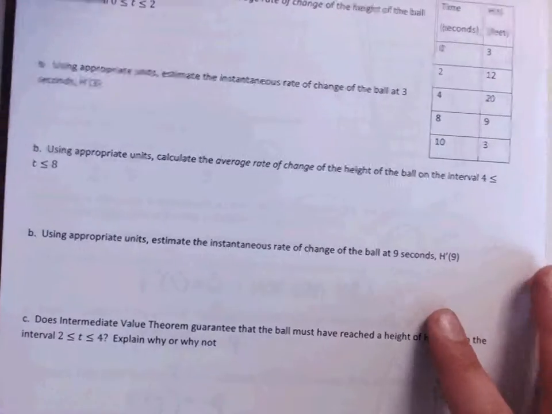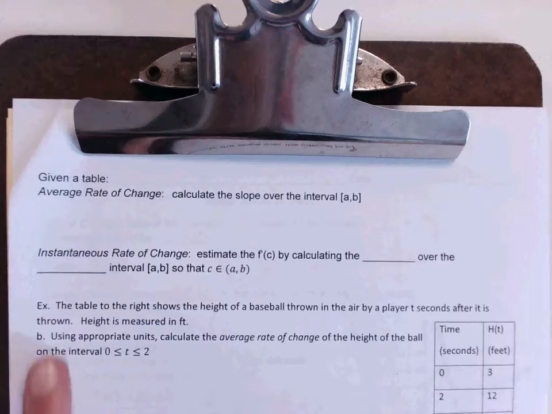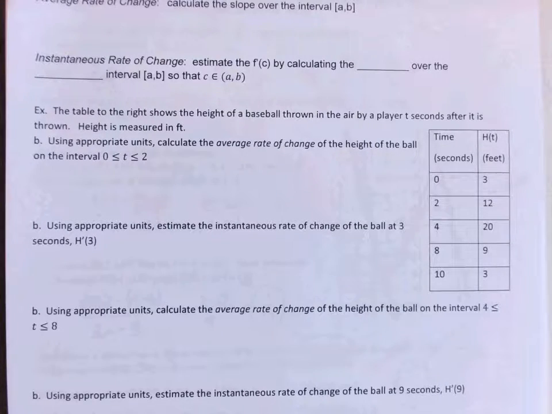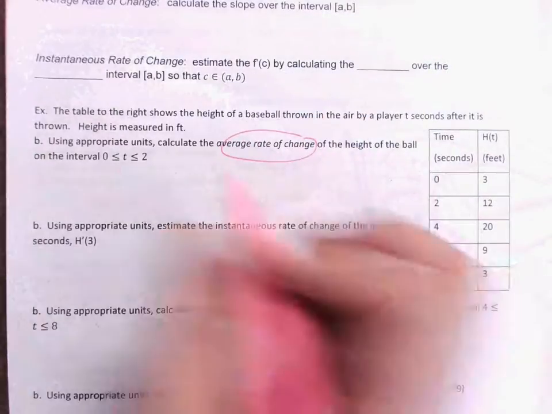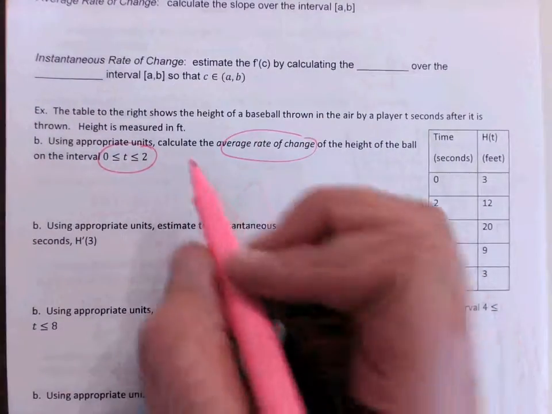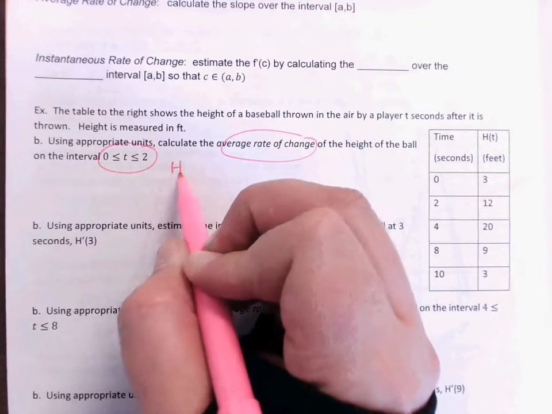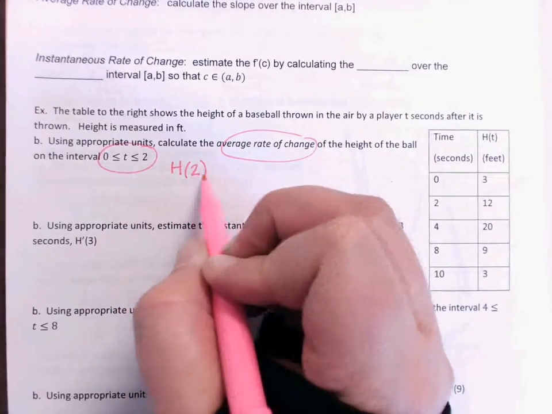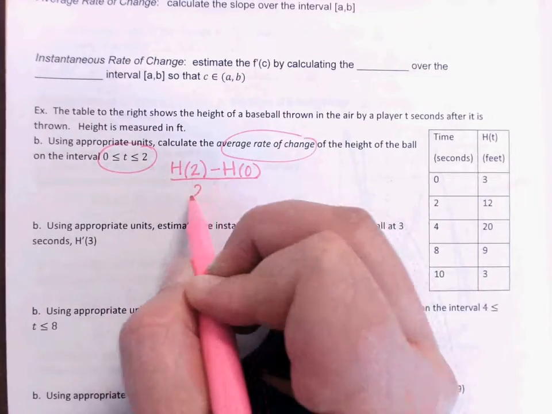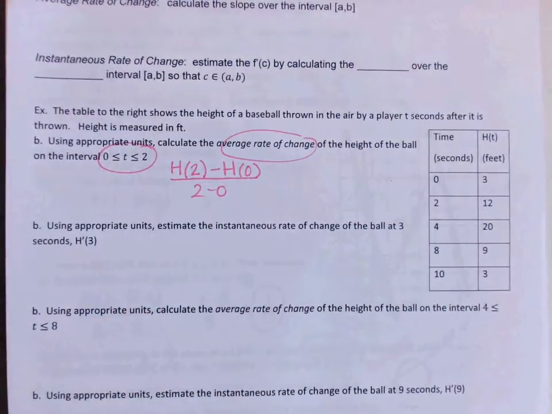Okay, last one. This one you just have a table. You already pretty much know how to do this. Look at part B. Oh, and they're all lettered B. Great. Okay, so it says using appropriate units, find the average rate of change. What does average rate of change mean? Slope over 0 to 2. Do you know how to do that? Yeah, what would you do? H of 2 minus H of 0 over 2 minus 0.